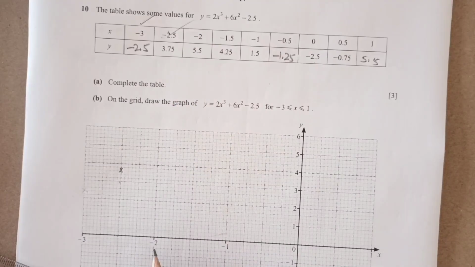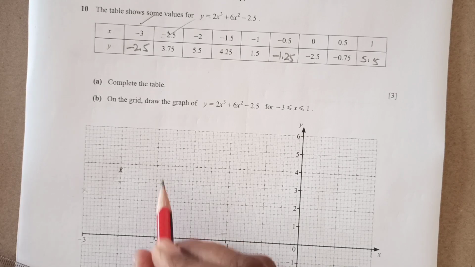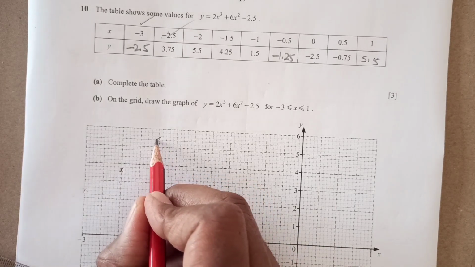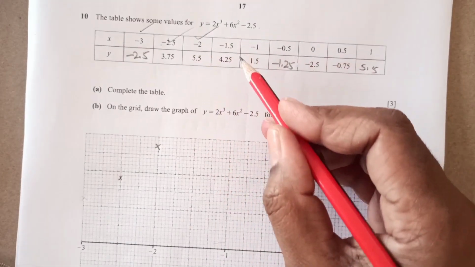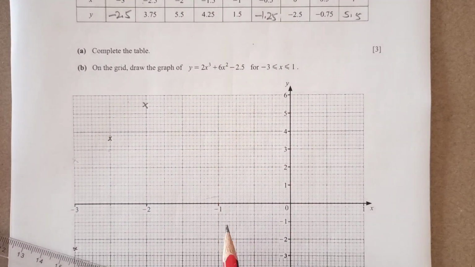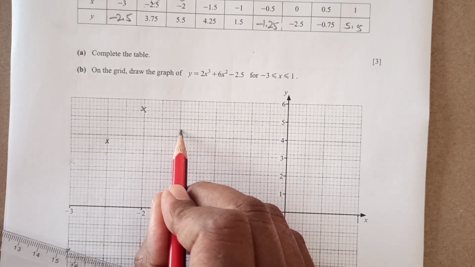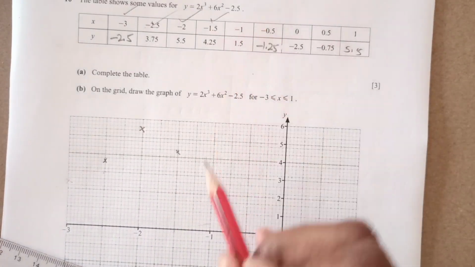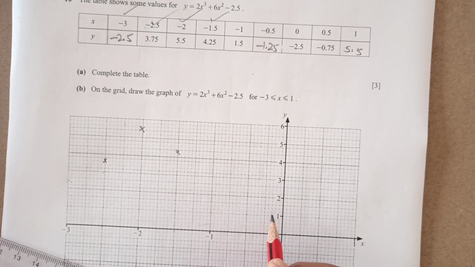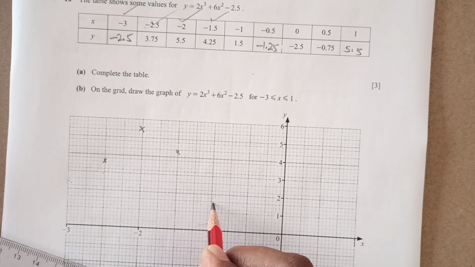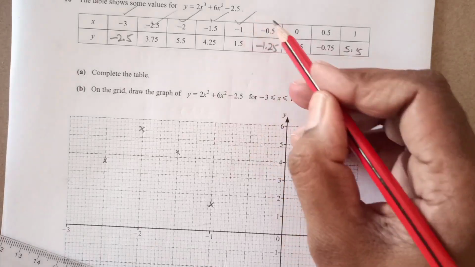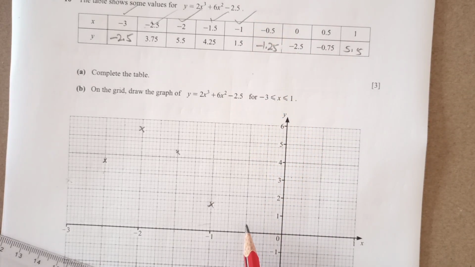And then x negative 2, y is 5.5. 5.5 will be in the middle of 5 and 6. x negative 1.5, and y is 4.25. 4.25 is here. x negative 1 and y 1.5. 1.5 after 1 somewhere here, and then x is negative 0.5 and y is negative 1.25, going down here.